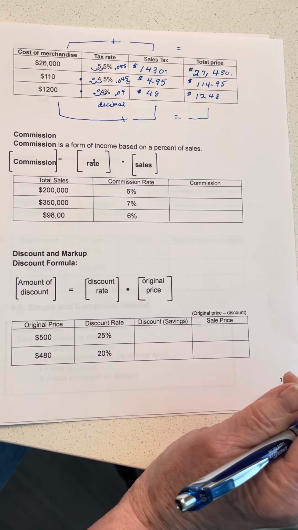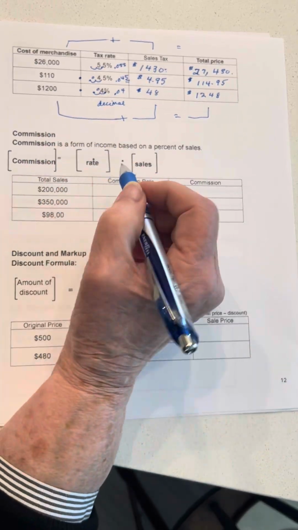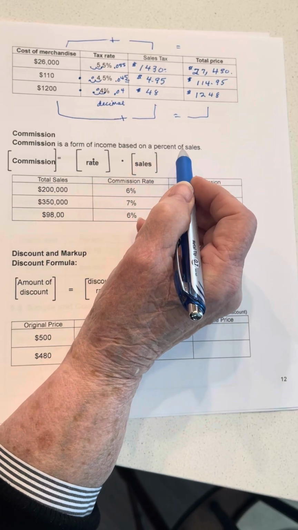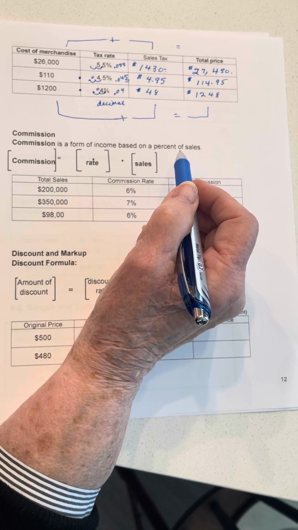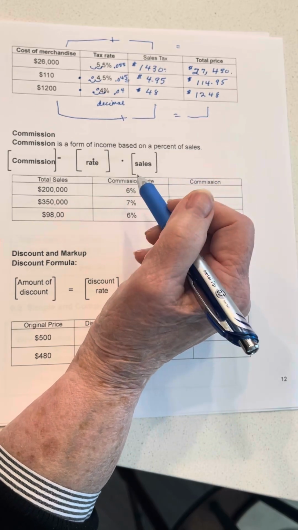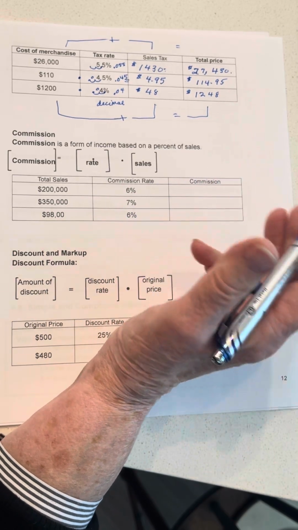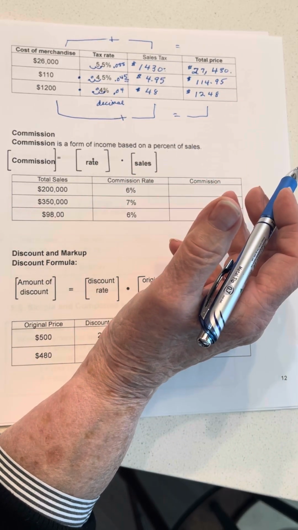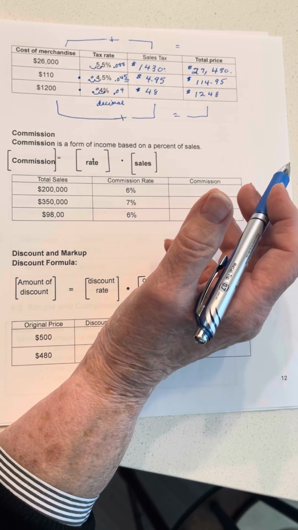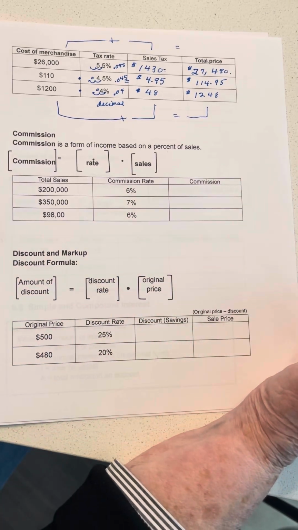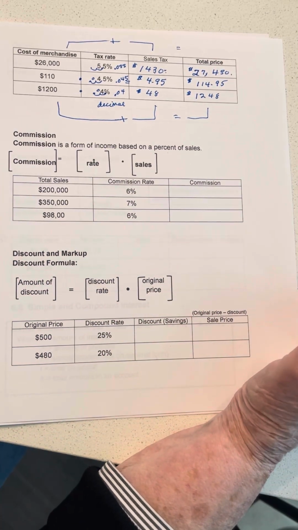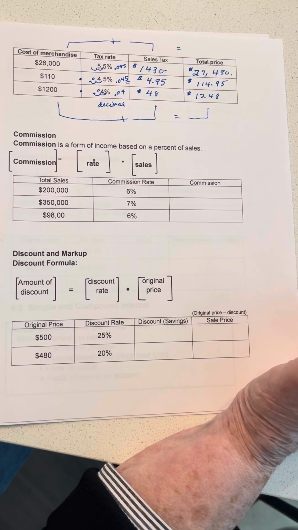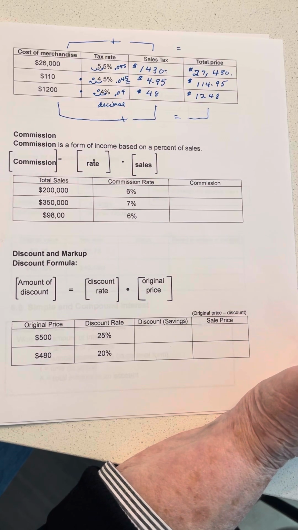The next thing we're going to look at is commission, and this is a form of income based on a percent of the sales. If you do retail work, some of you may have done this, and you're paid a commission depending on how much you sell. Sometimes your total paycheck is just the commission. Sometimes you're maybe paid so much an hour or a certain amount for 2 weeks or a month, plus a little percentage of what you sold.